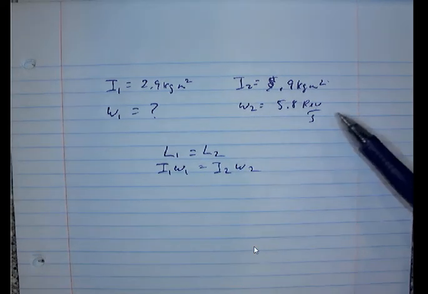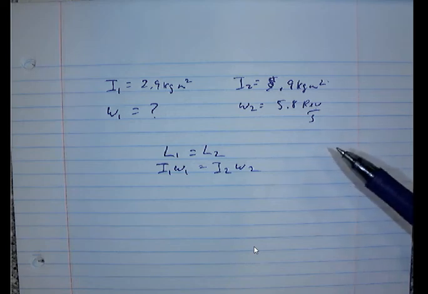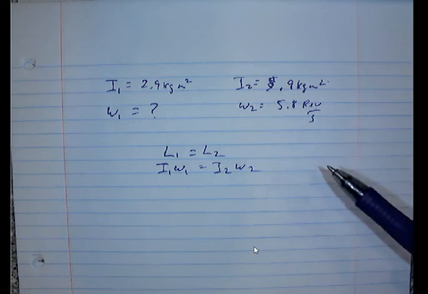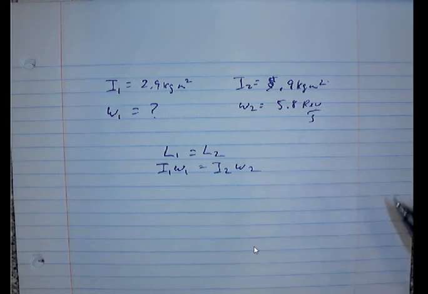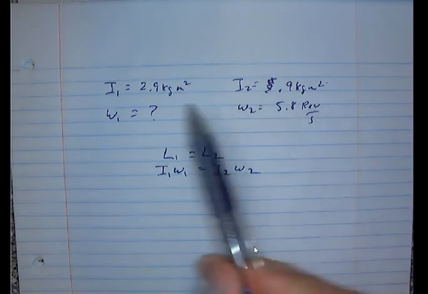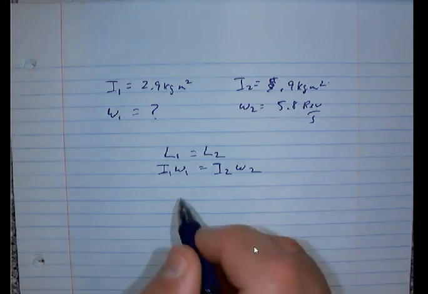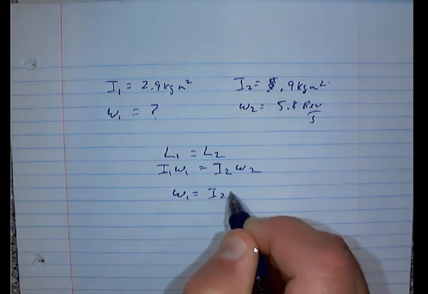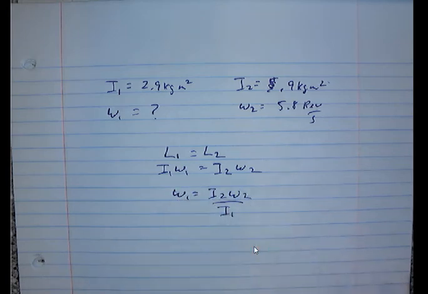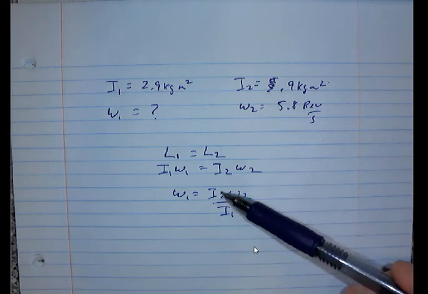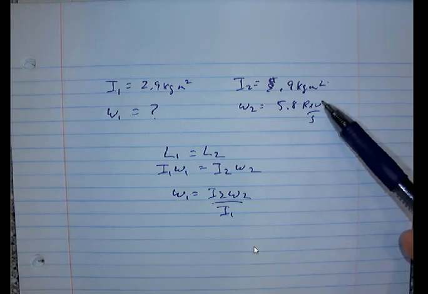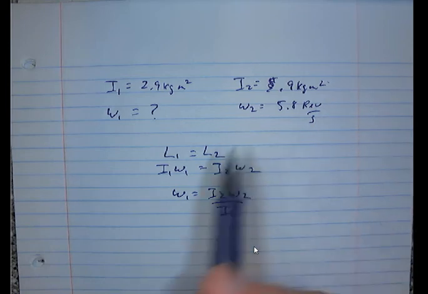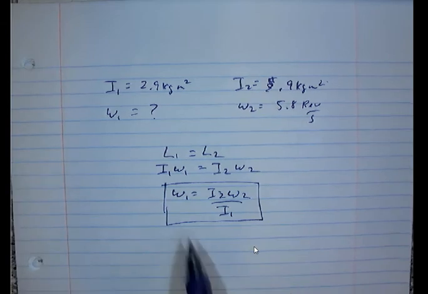Note that the omega that we have is not in SI units, but the answer we want is not in SI units, so we'll just be careful and see that the units come out correctly. We're trying to figure out this omega 1, which I think they're actually calling the final because we're starting here and ending here. Okay, so a little bit of algebra: I2 omega 2 over I1. If you notice, this is kilogram meter squared, this is kilogram meter squared. Those units cancel out. And if you have omega in revolutions per second, we end up in revolutions per second. Okay, so it's a nice linear relationship we have here.